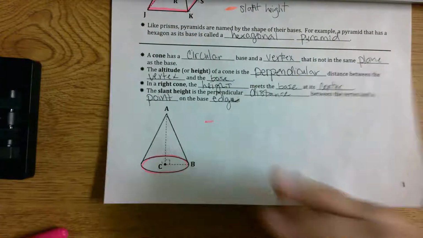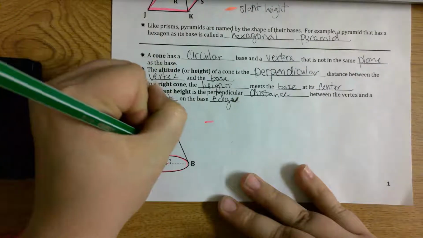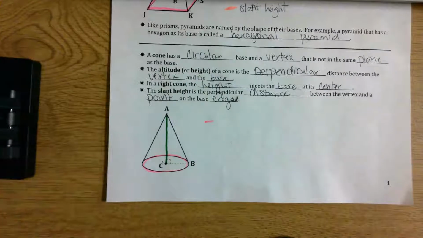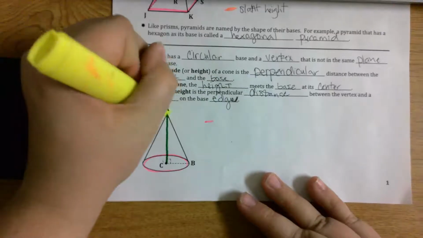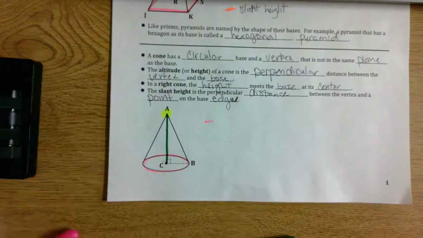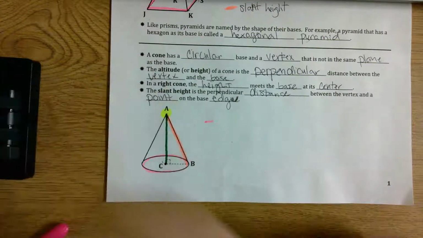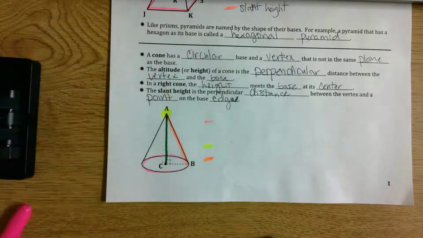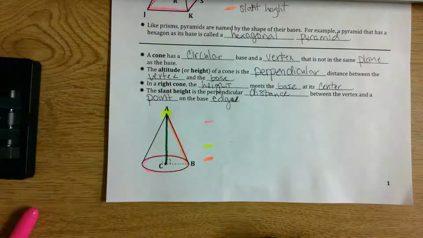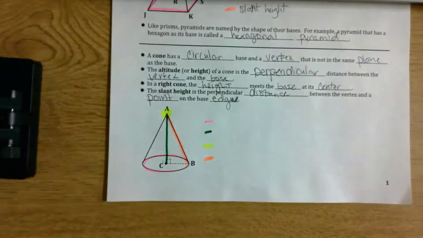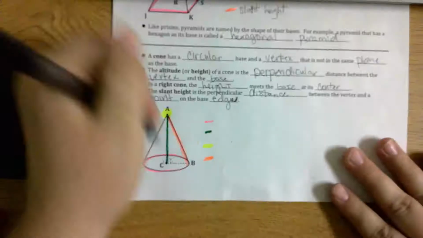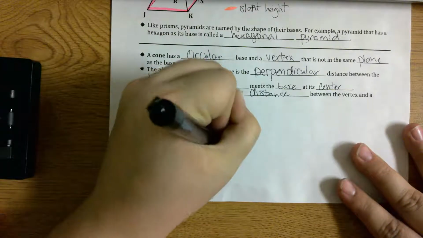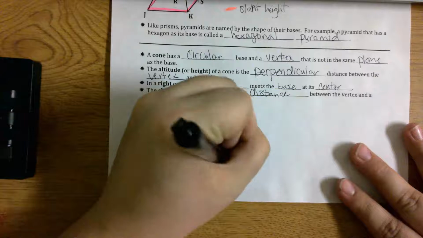We've got our height. We've got our vertex. We've got our slant height. So we got base, height, vertex, and our slant height.